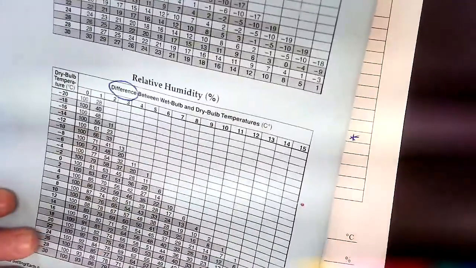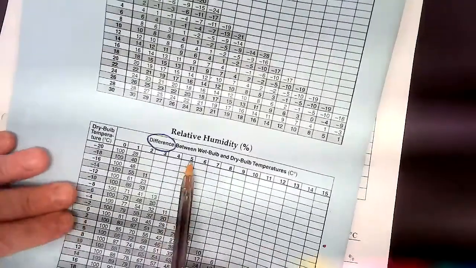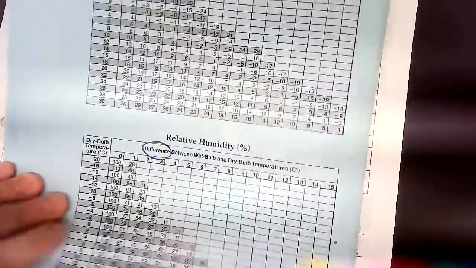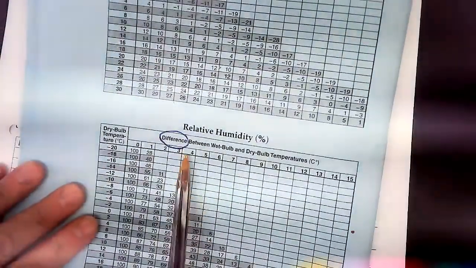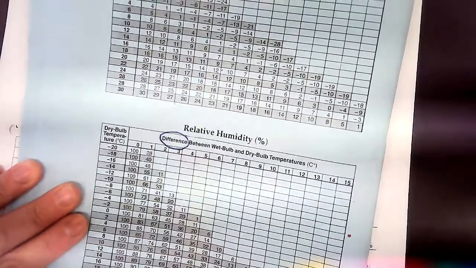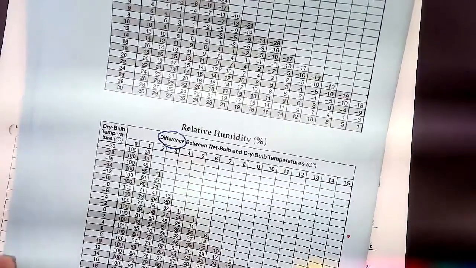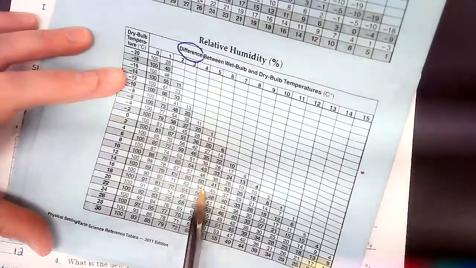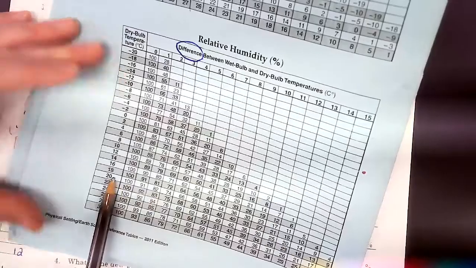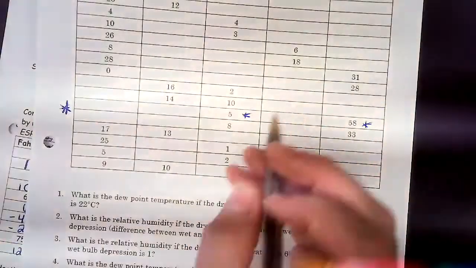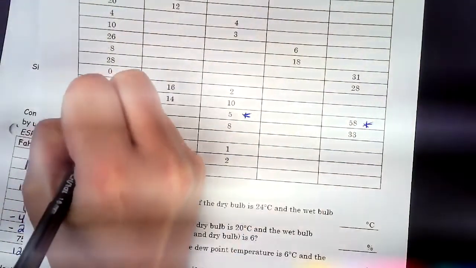So I know I'm going to be on this chart. They give me the difference, so I have a difference of 5. So you find 5. You go down until, again, you work with what they give you. They give you a relative humidity of 58. So 5 and 58 happen when there's a dry bulb. So 5, 58 gives me a dry bulb of 20. So you can fill in the dry bulb of 20.